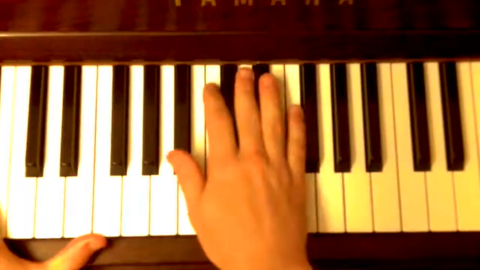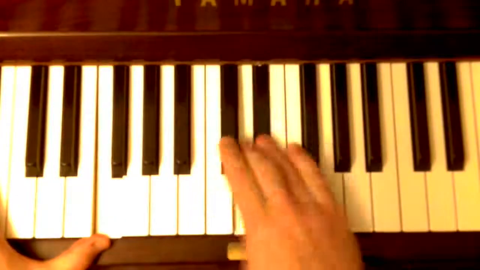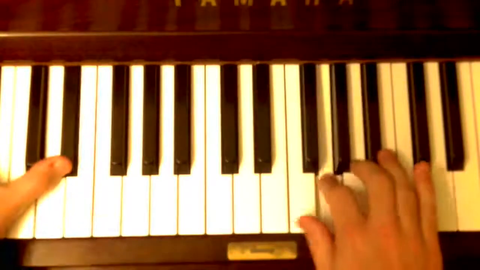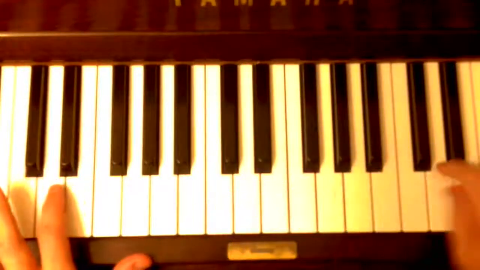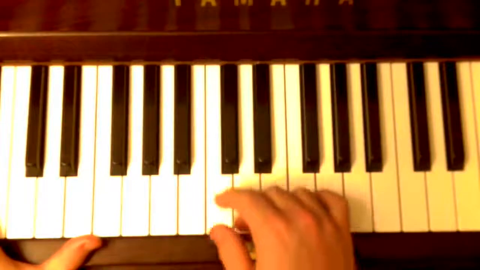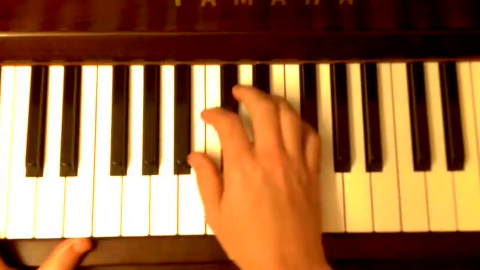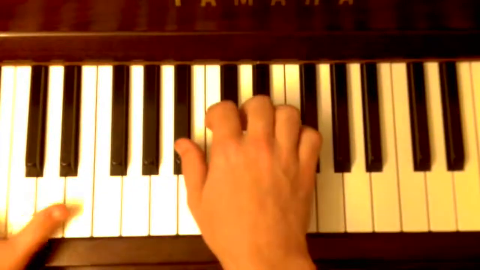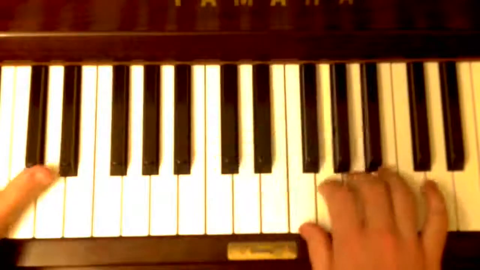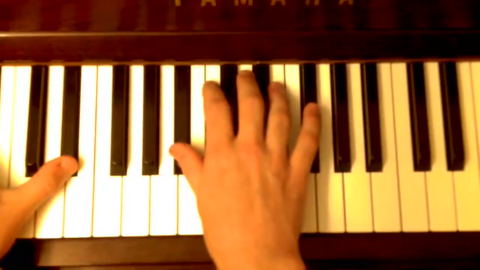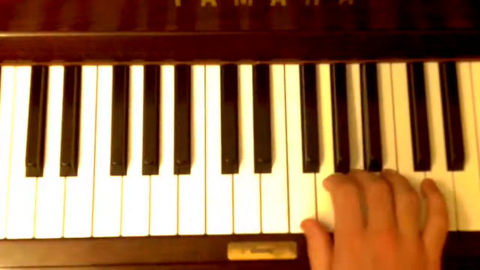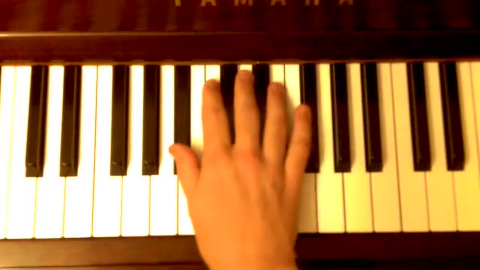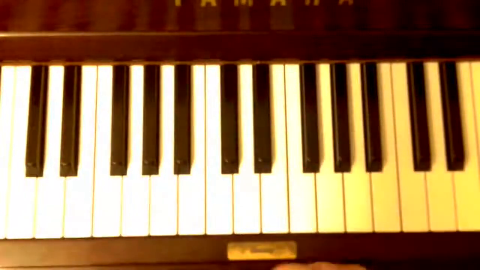At the end, instead of doing that B flat major up into F7 up, all we're going to do is just do B flat major up and down. That's it. And that's the only difference.